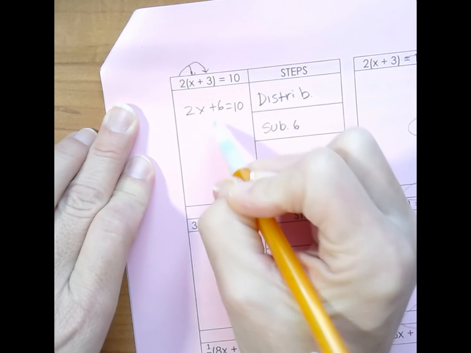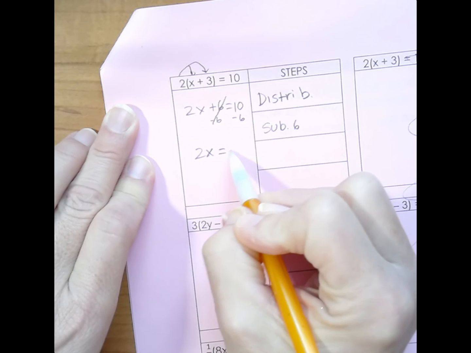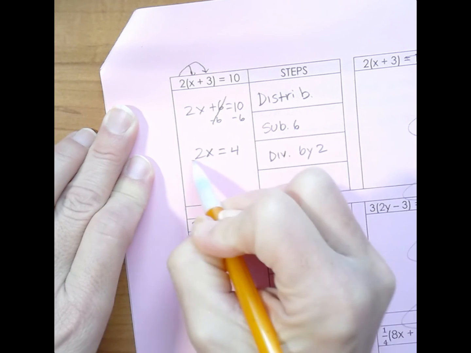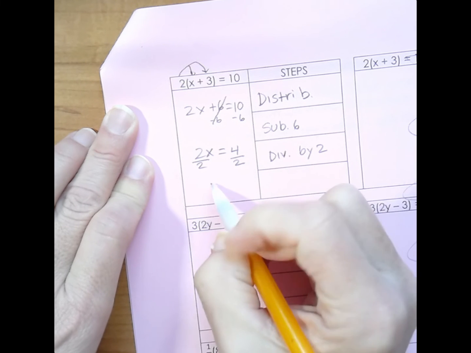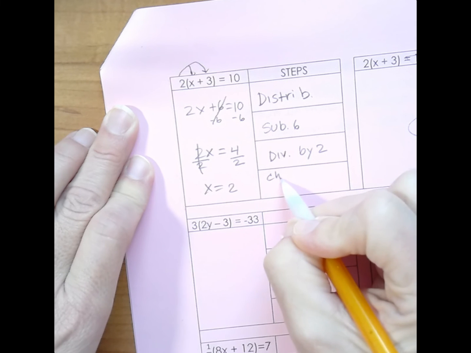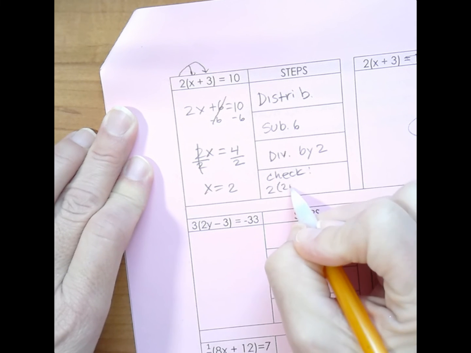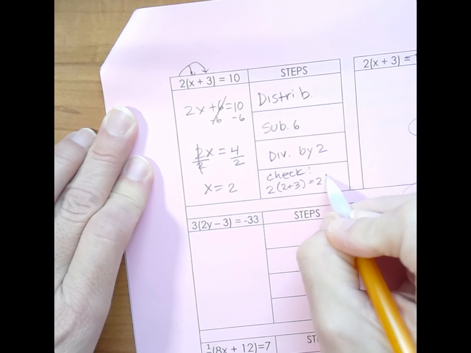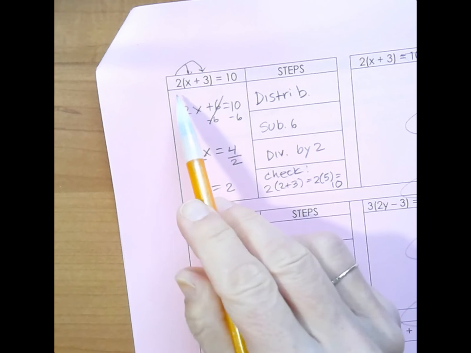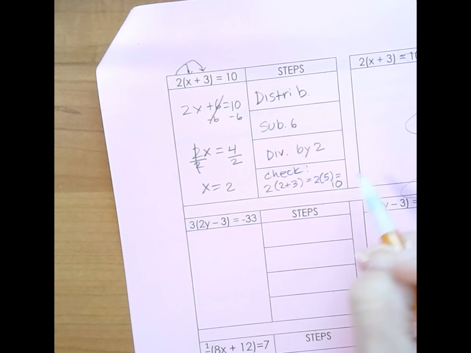Subtract 6. That gives me 2x equals 4. And divide by 2. Okay, and then we can check our work quickly. 2 times 2 plus 3 would be 2 times 5, which is equal to 10. And you can see the original equation said that 2 times x plus 3 should equal 10, so we're correct.